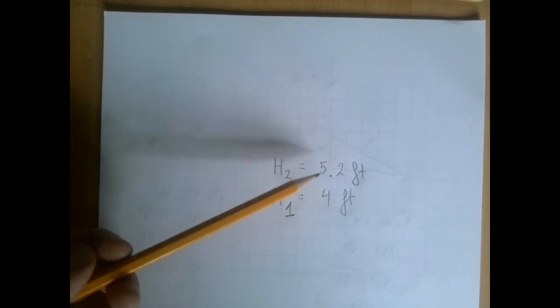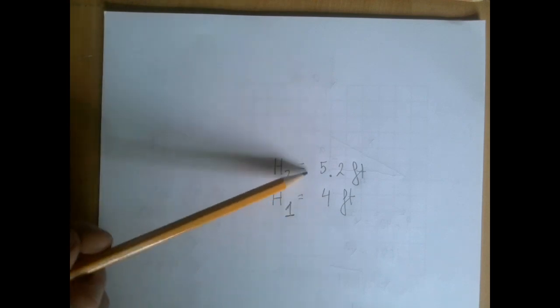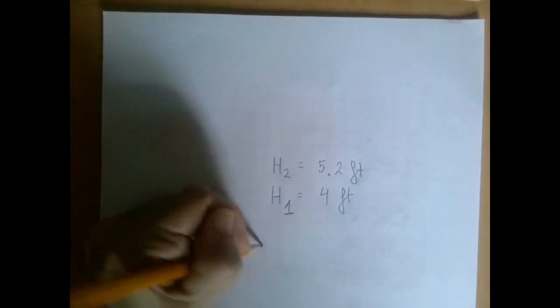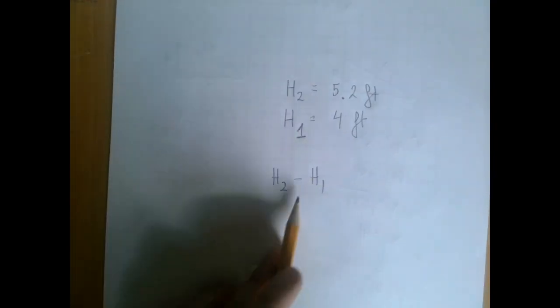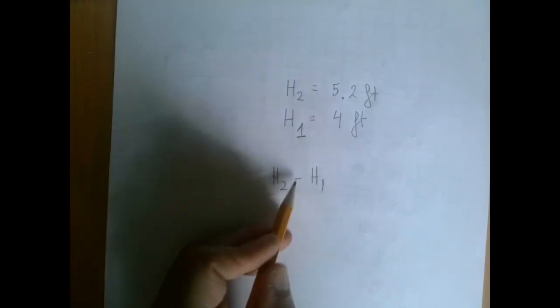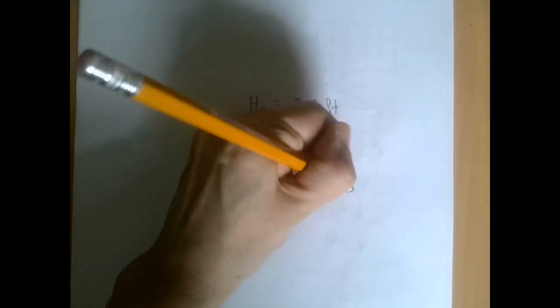See, it makes sense to take the larger number and subtract the smaller one, but that is usually when we express change, usually the later condition minus the earlier condition. So when you see this strange h2 minus h1 or y2 minus y1, that is the change.